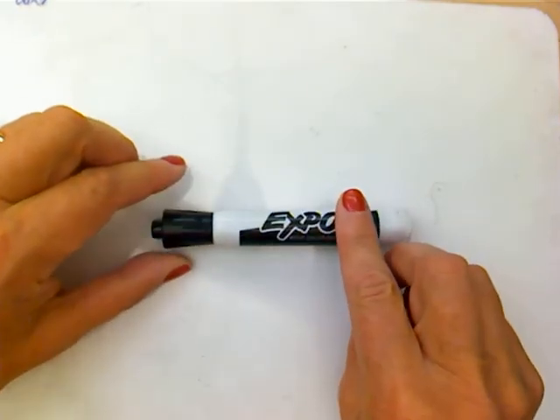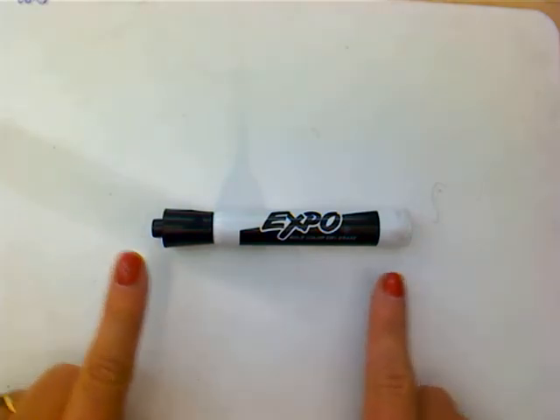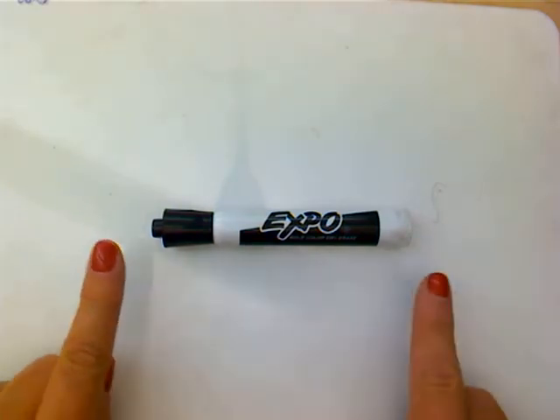I want you to think about if somebody wanted to decide how long something was or to measure an item. I wonder what you would do in order to explain to someone what the length of this whiteboard marker would be.